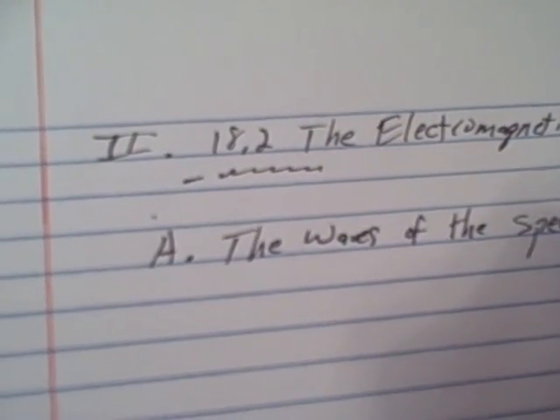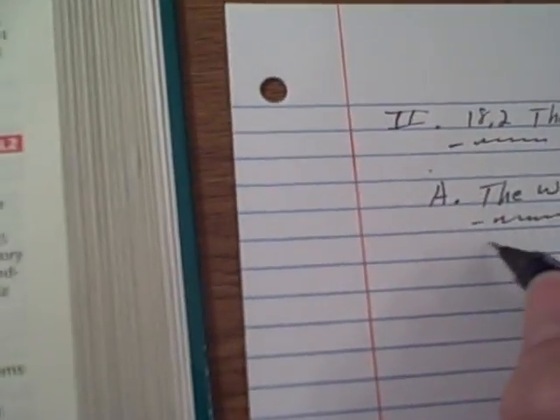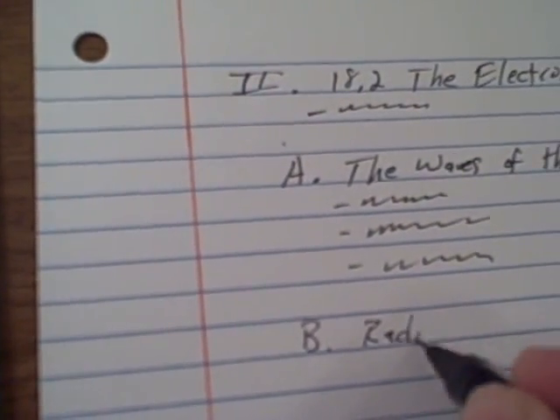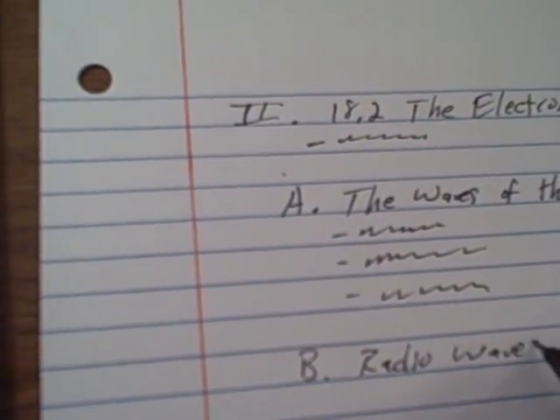And hopefully you are getting the idea. You're going to find a few items under the waves of the spectrum that you're going to write about. And again, you just make those hash marks. Write whatever you think is important enough to go into your outline. You'll see something come along. Now in this case there wasn't anything in blue, so the next one that you'll have is B, radio waves. And that is the pattern that you should follow in doing these outlines.